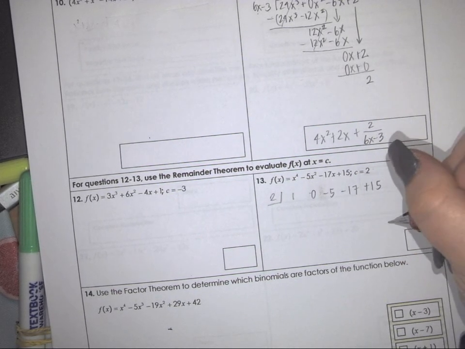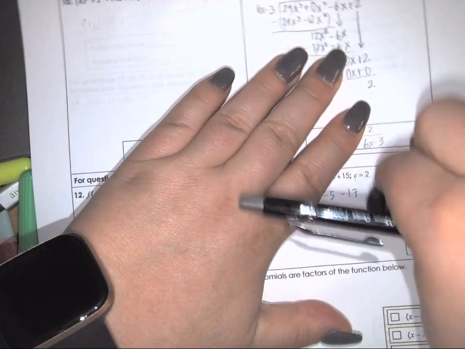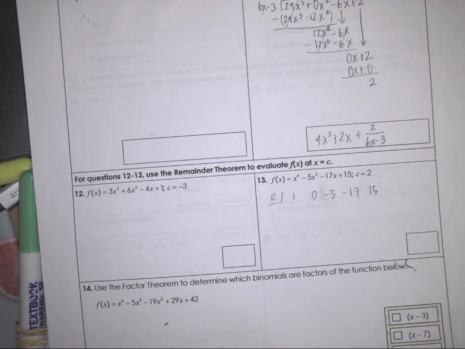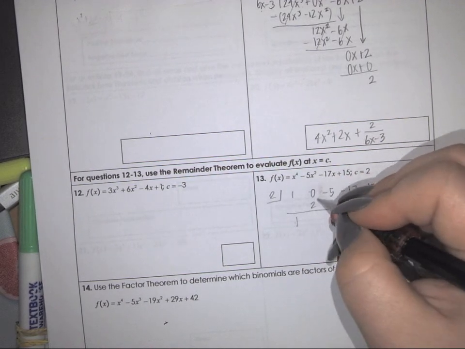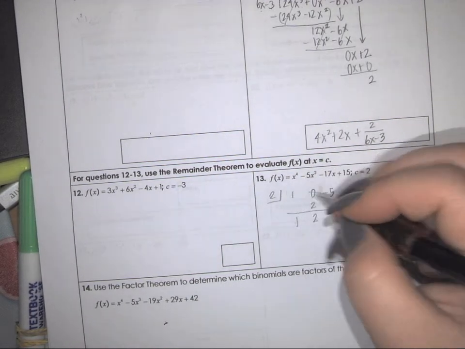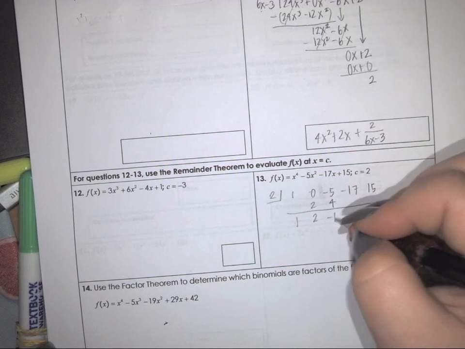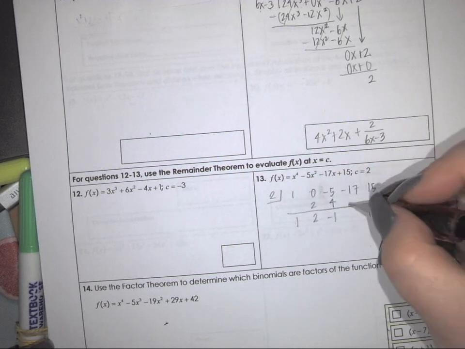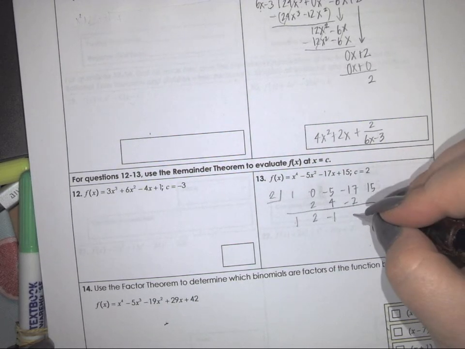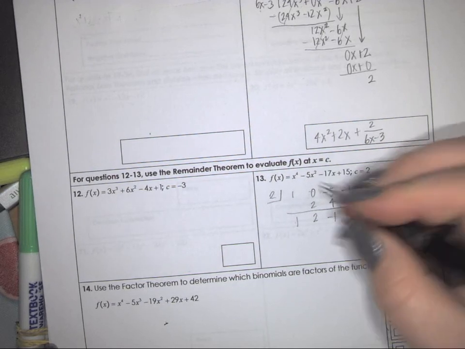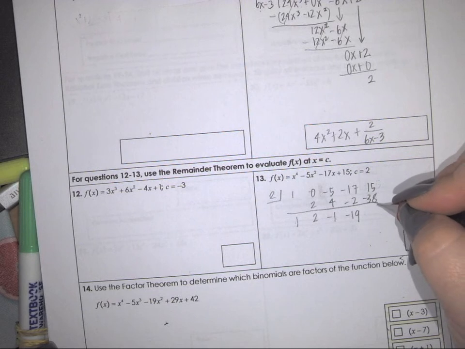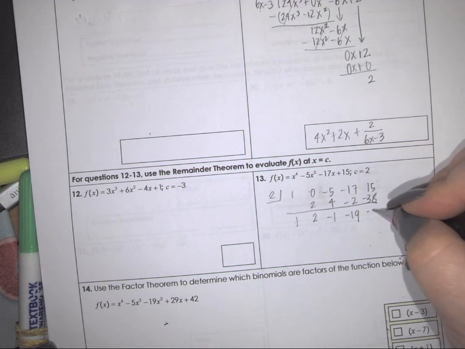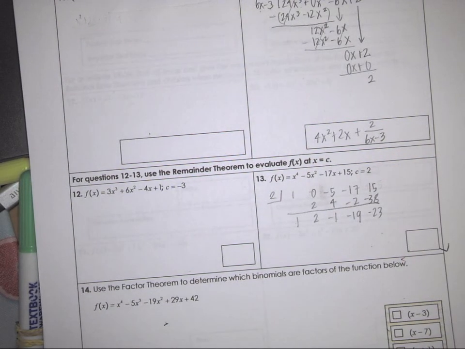And then whatever is the last number is the answer. So bring down the 1. 1 times 2 is 2. You add, that's 2. 2 times 2 is 4. You add, that's negative 1. Negative 1 times 2 is negative 2. You add, and you get negative 19. 2 times negative 19 is negative 38. And then you add, and you get negative 23.